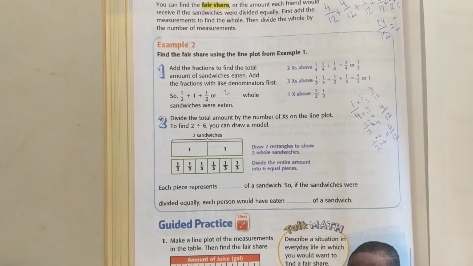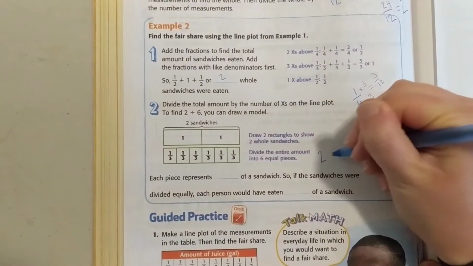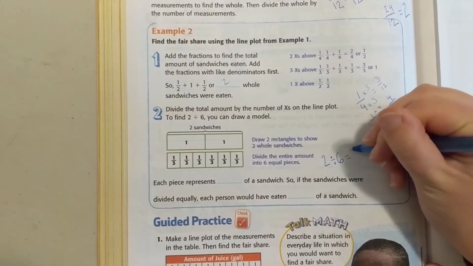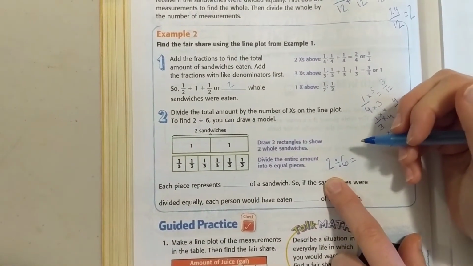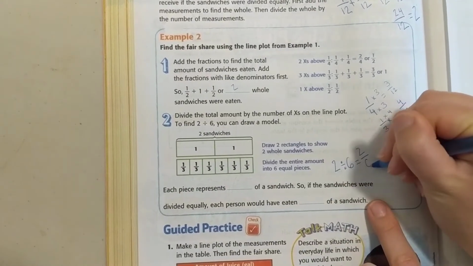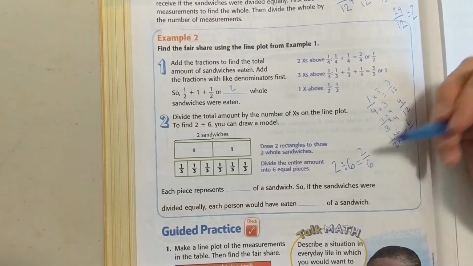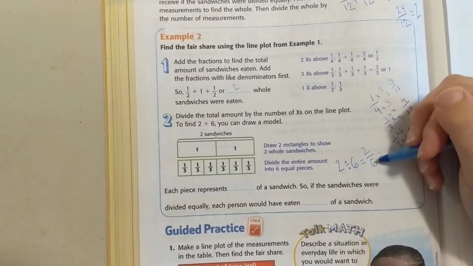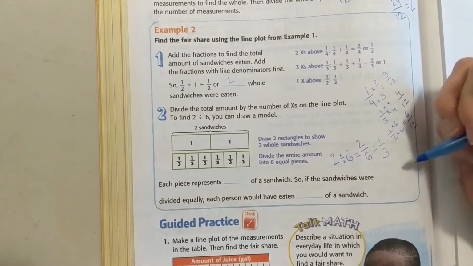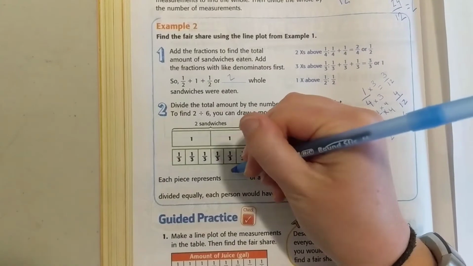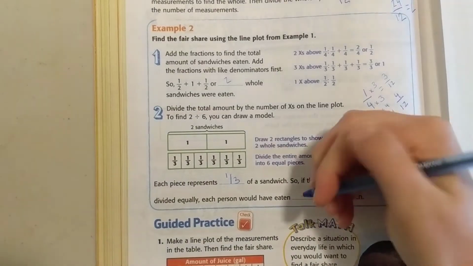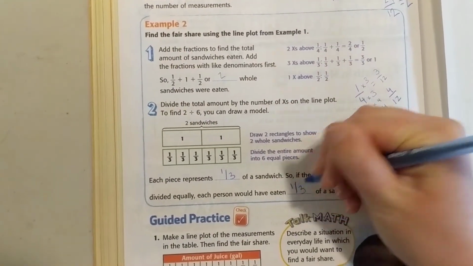So we're going to take those 2 whole sandwiches, and if we divided them equally among our 6 people, that would be, and you have to remember when you divide, the smaller number becomes your numerator, and your second number, your divisor, becomes your denominator. 2/6, I can simplify that, divide top and bottom by 2, and I get 1/3. So if they took those 2 sandwiches and divided them equally among all the friends, each one would get 1/3 of a sandwich. So if the sandwiches were divided equally, each one would get 1/3.